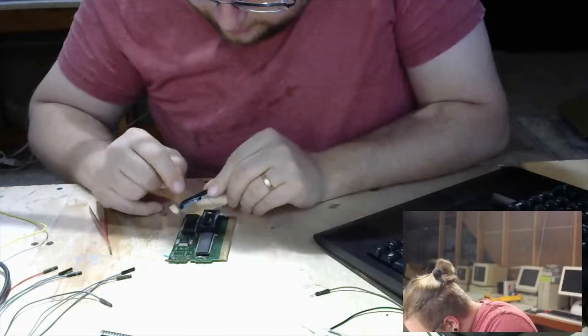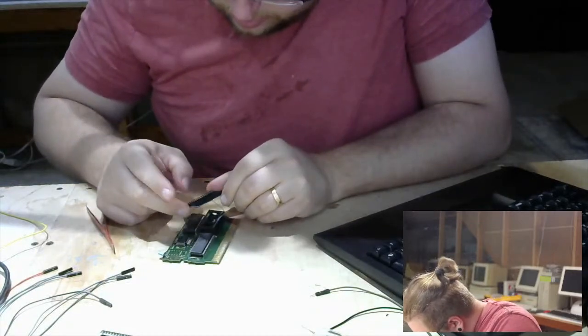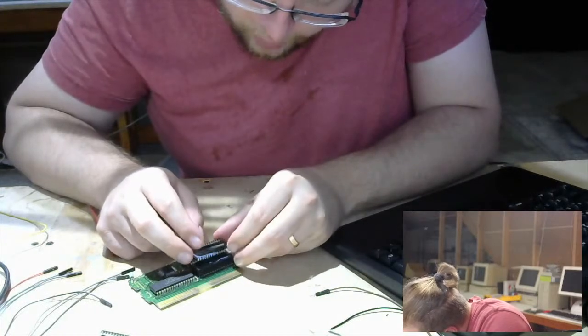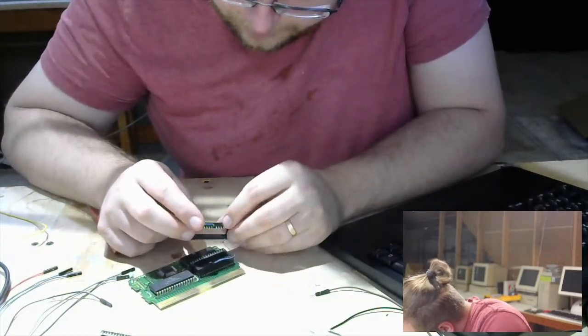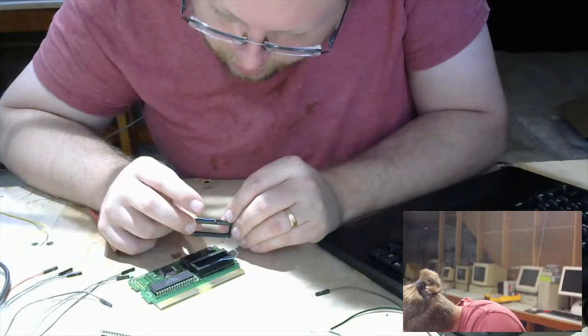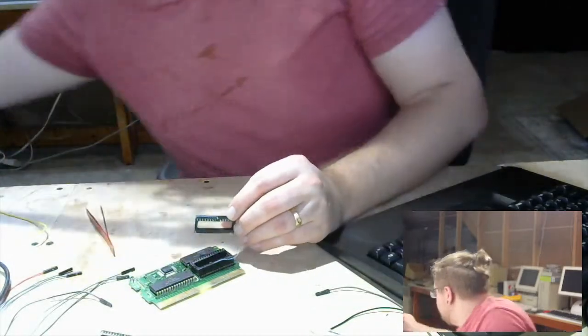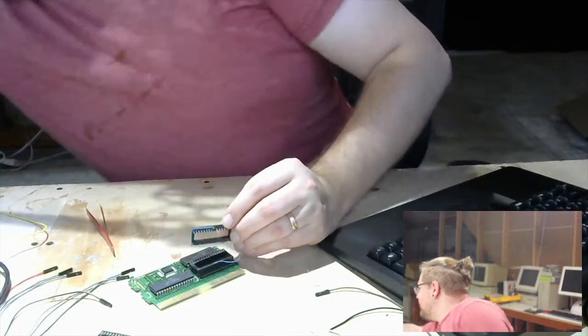Alright, so this leg is off. It needs to be 1 over. Probably because I counted from the wrong direction, if I were to imagine. So, heat that iron back up.